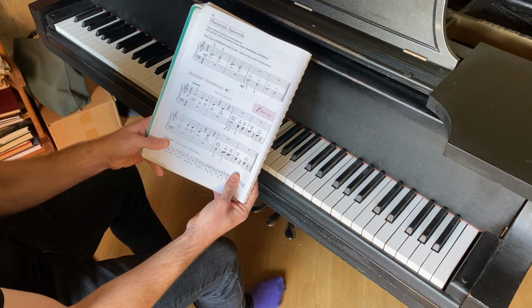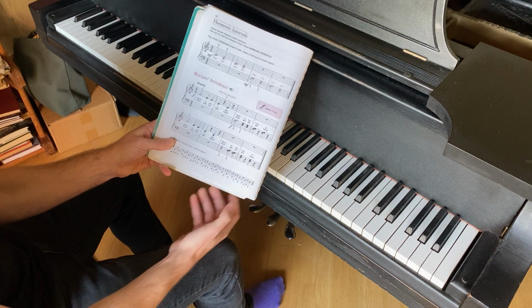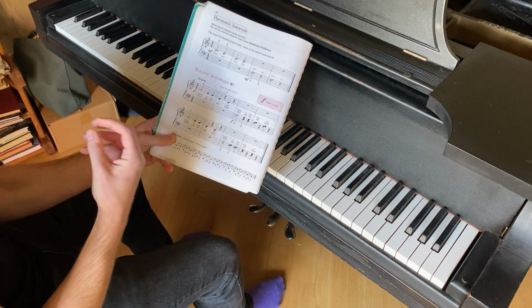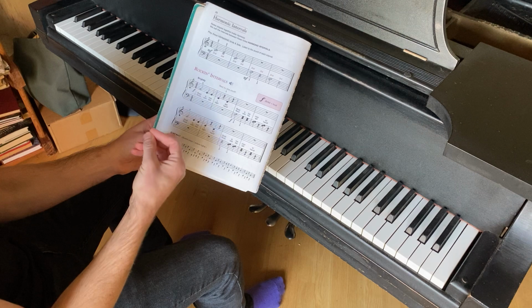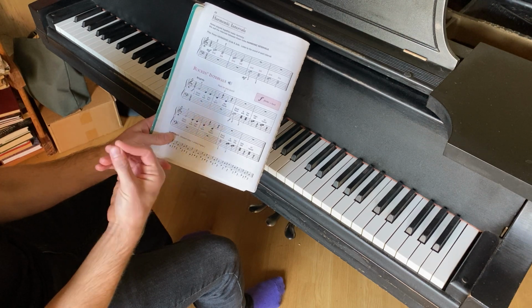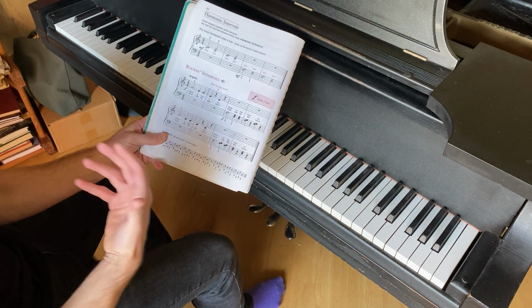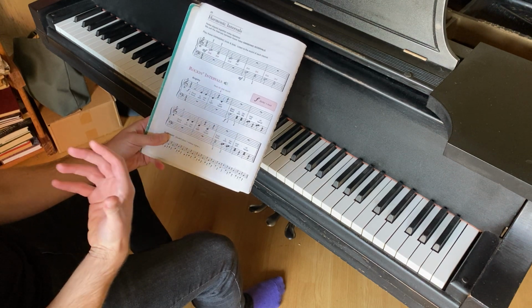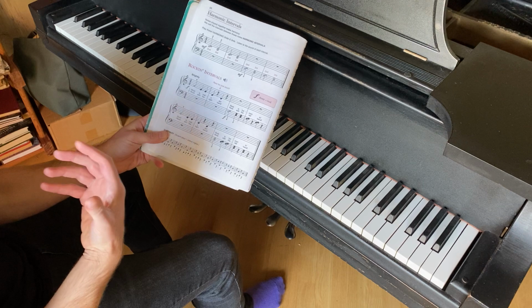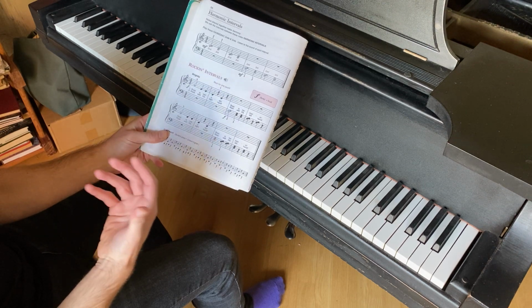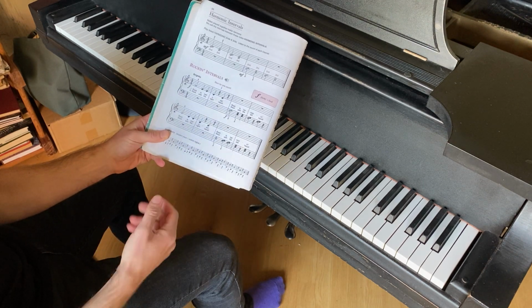So let's work through this piece. Just like I did on page 24, I want to make sure that we get as much out of this visually and verbally before we play it. Again, I'm going to belabor this point a lot because it's so important, so that we know what to expect and we know what to anticipate. It just makes learning music easier.